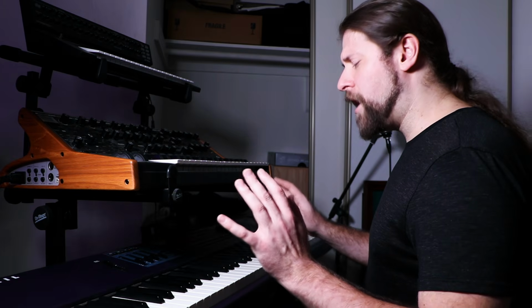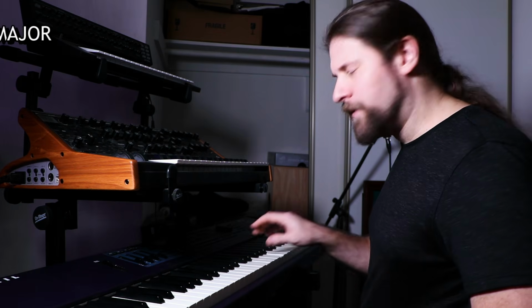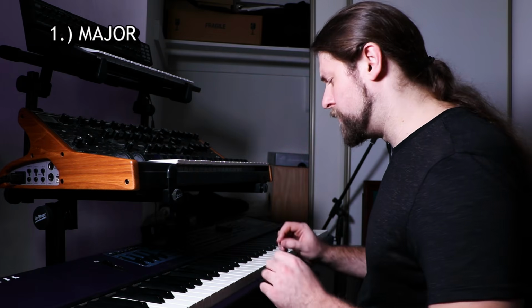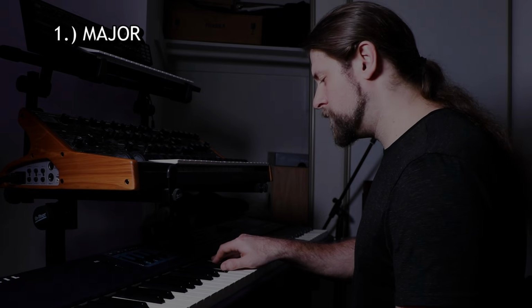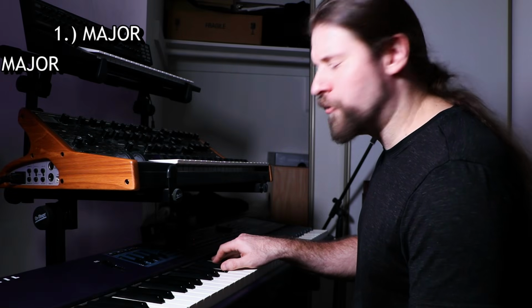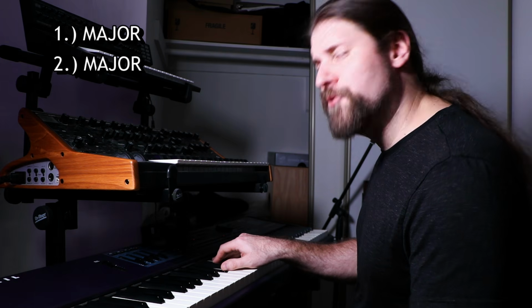It sounds a little bit bright. It sounds a little bit sunshiny. It almost sounds like I'm happy. That's a major chord. On to the next one. Black me out, please. That is an F sharp major chord, and if you guess that, wow, you are right.